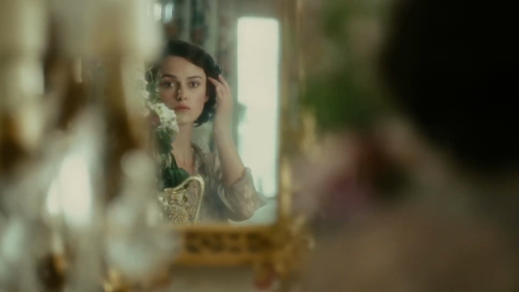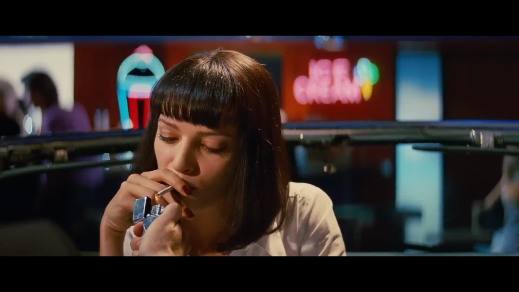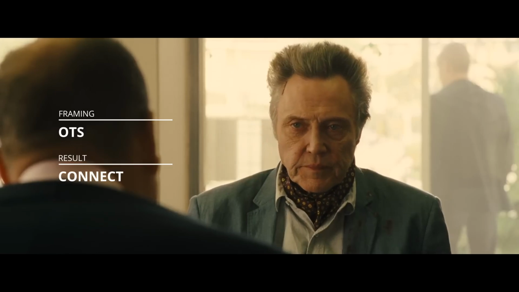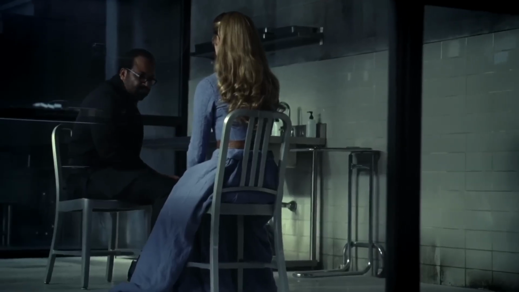Let's recap. If your script calls for you to connect your characters, use over-the-shoulder shots. If you want to disconnect your characters, use single shots to signal isolation or an imbalance between the characters. You can do this gradually with camera movement, or change instantly within the cut.